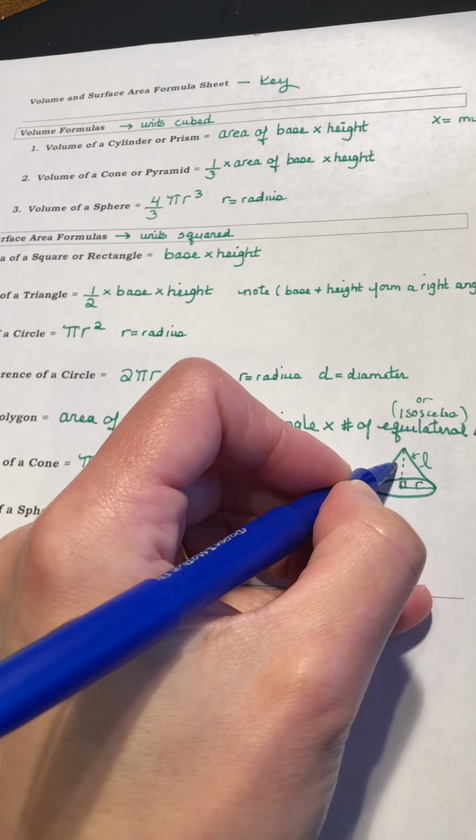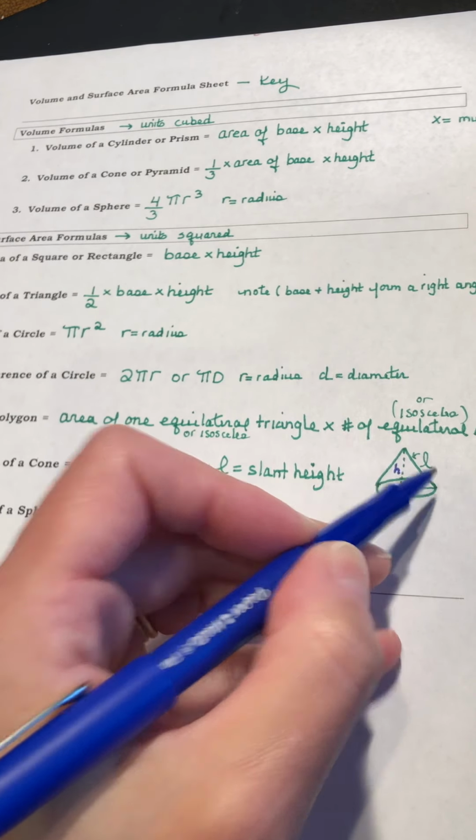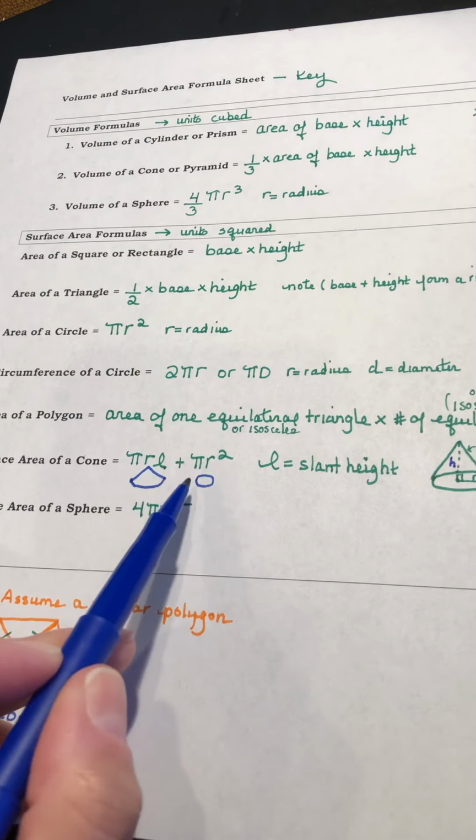This h would be my regular height, and this would be my slant height. I'll do examples of these so you'll see.